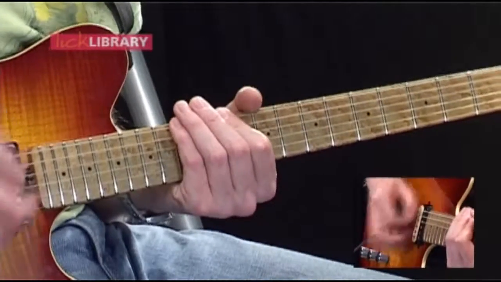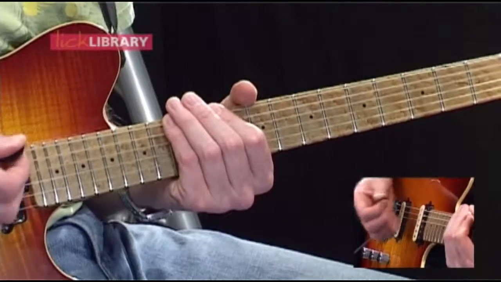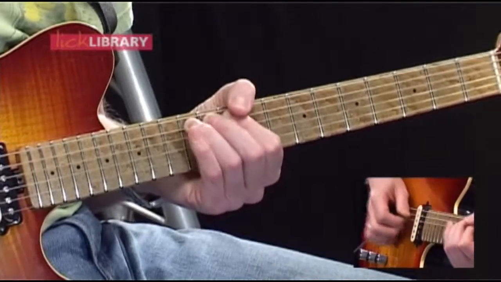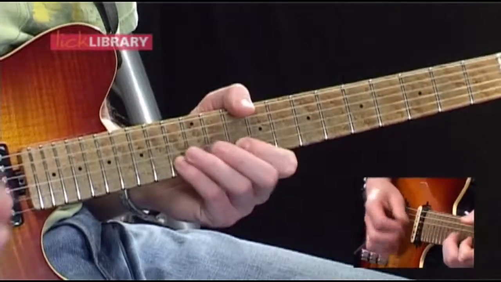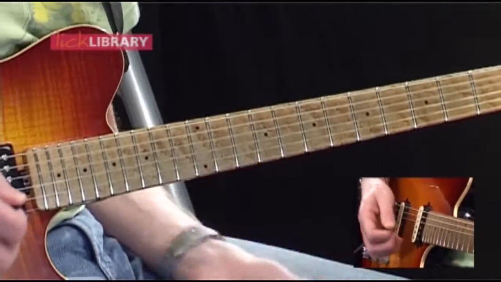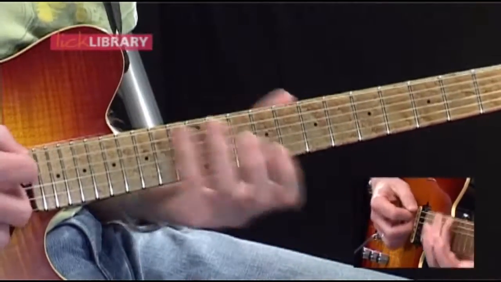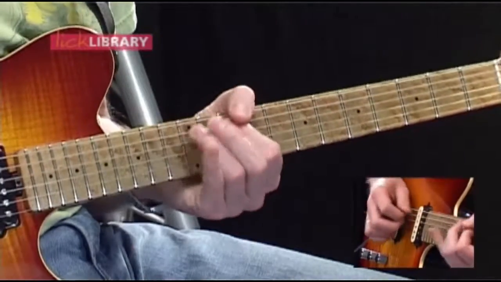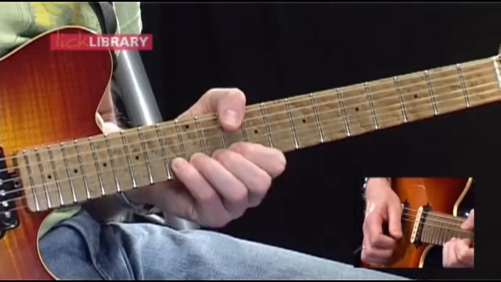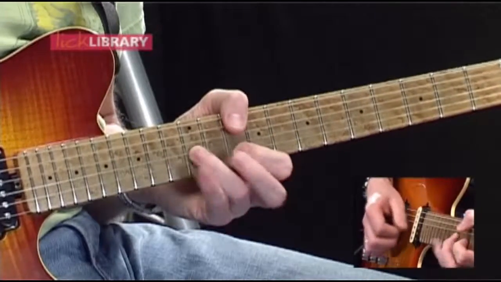Our F major pentatonic is situated up here. It's 10 and 13 on the bottom E, 10, 12 on the A, 10, 12 on the D, 10, 12 on the G, 10, 13 on the B, 10, 13 on the top E. But if I start, that sounded like D minor pentatonic, but if I start from the F, there's your F major pentatonic.